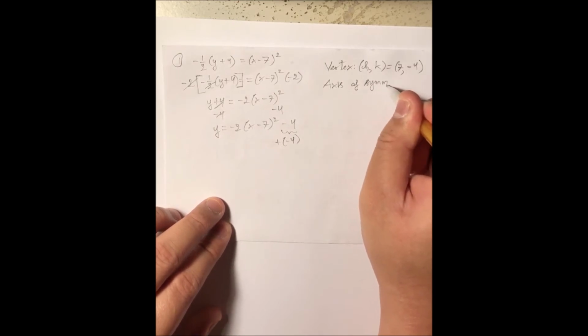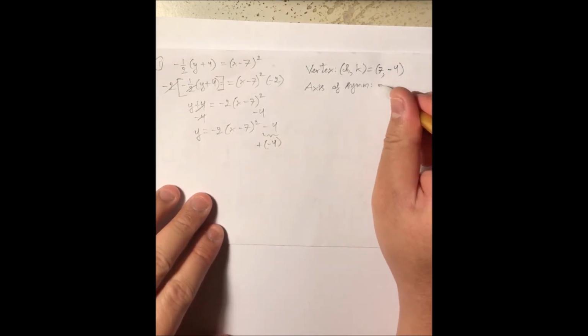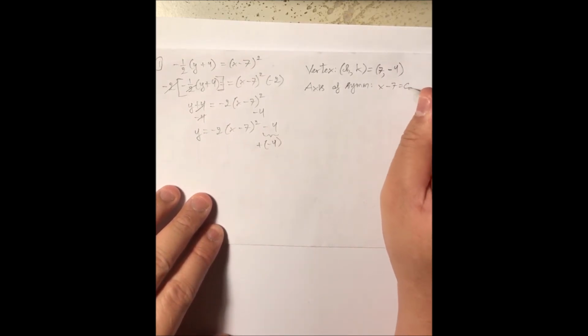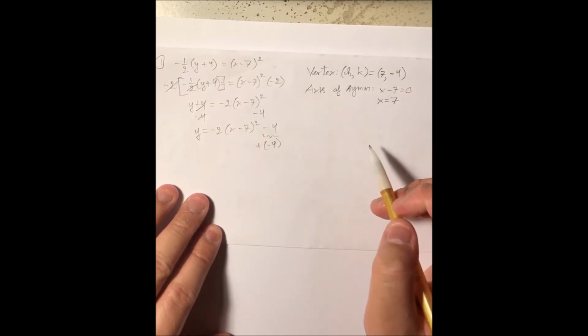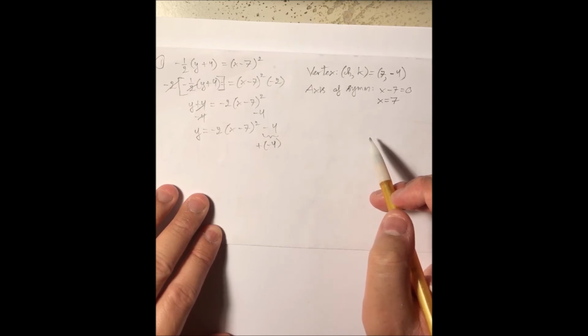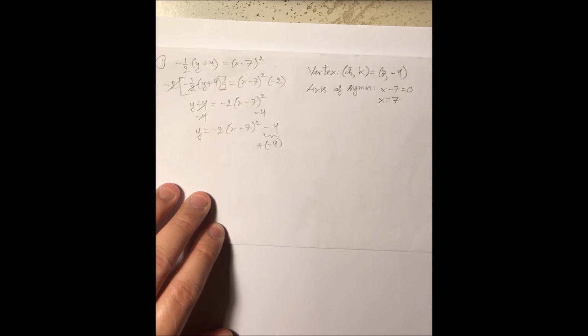Well, to find the axis of symmetry, all you have to do is take the inside of the parentheses, x minus 7, set it equal to 0, and solve for x. So that means it is going to be x equals positive 7, which is the same as the x-coordinate of the vertex. And the axis of symmetry is what gives a function two halves, so one half is going to be the mirror image of the other.